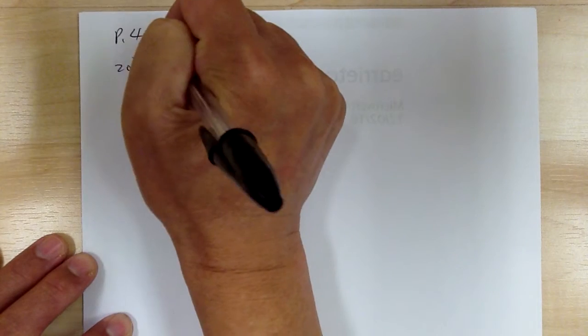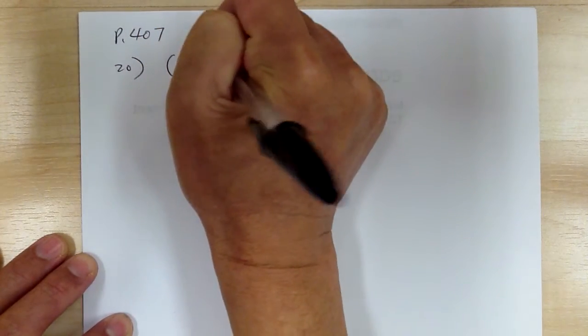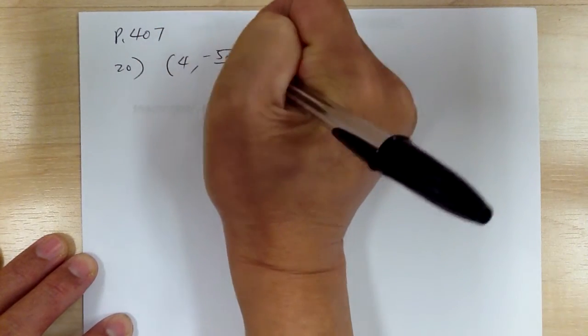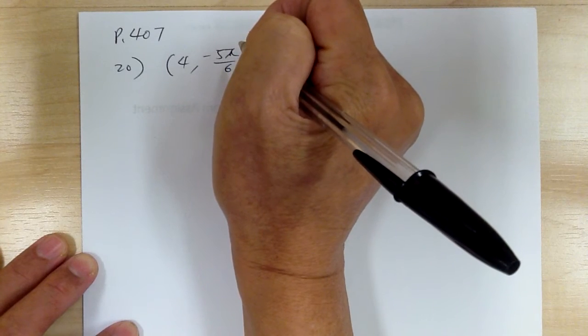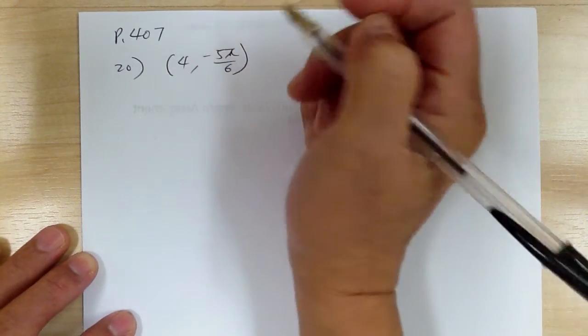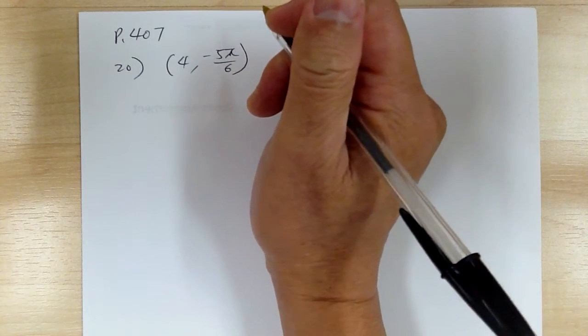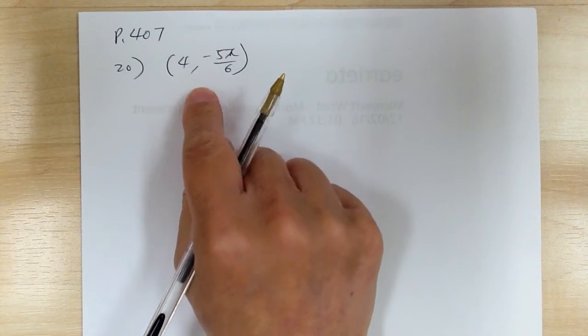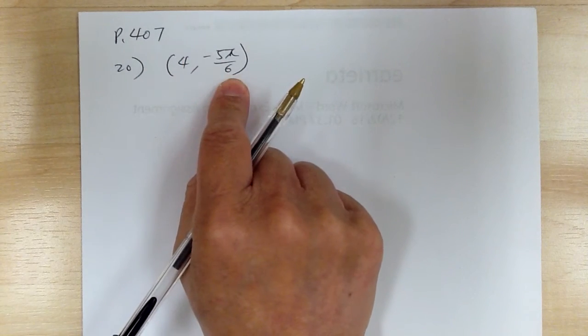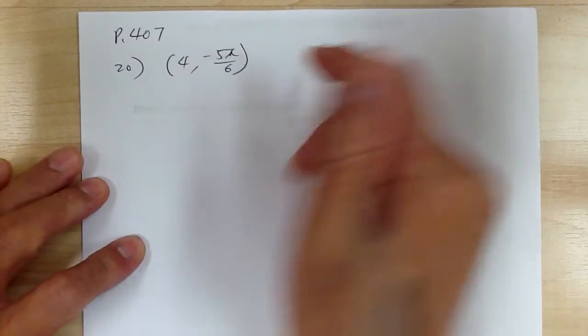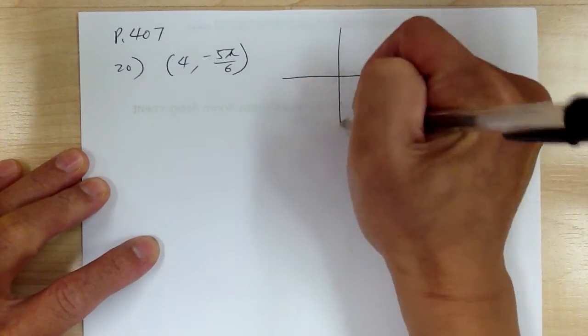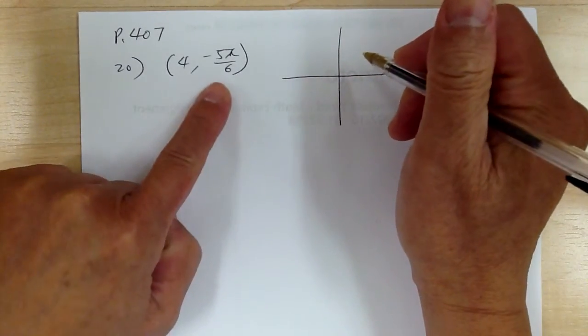For number 20, you have (4, negative 5 pi over 6). The instruction says you want to change to exact rectangular coordinates. So this is the polar coordinate, so this is r, this is theta, and you want to convert to rectangular coordinates. So what you want to do is plot this.